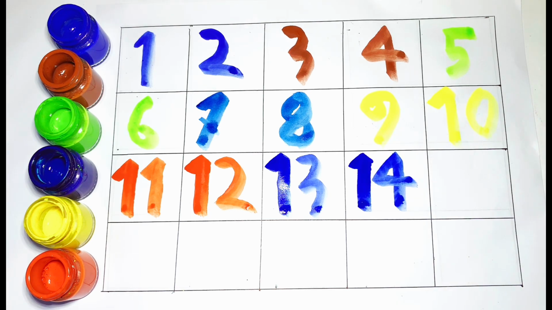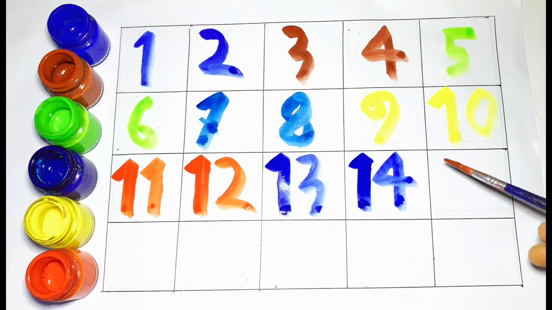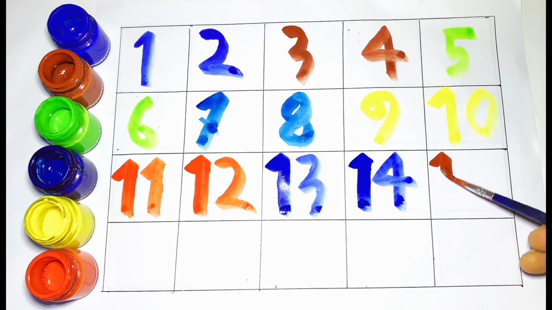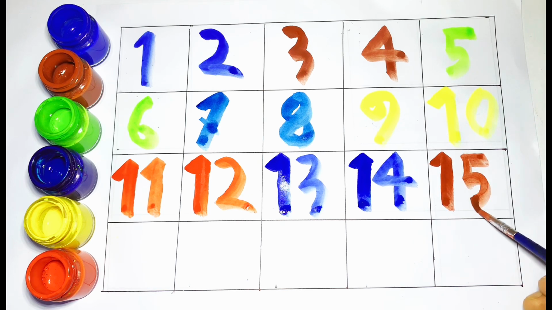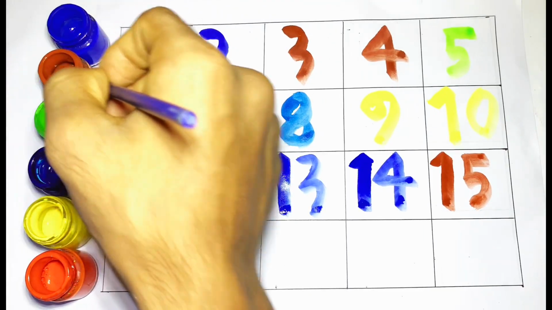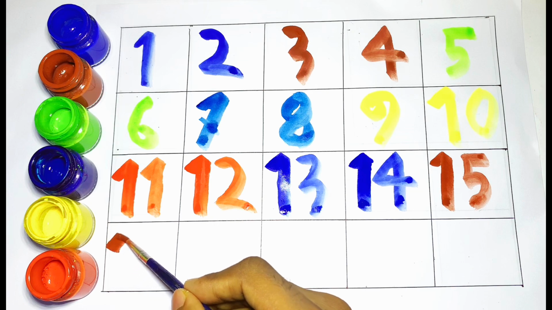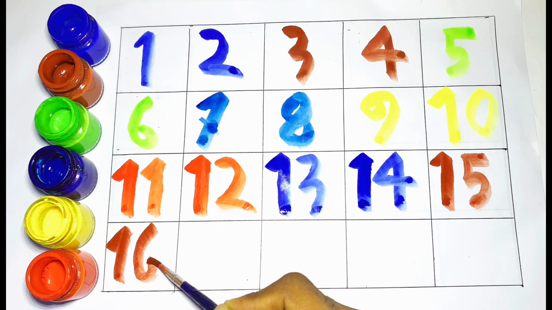Kids, now draw 15. The numbers of 15. And use brown color. Kids, again use brown color and draw 16. The numbers of 16. Kids, now draw 17.